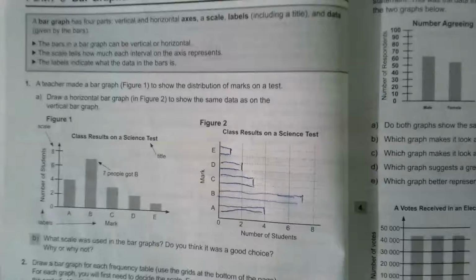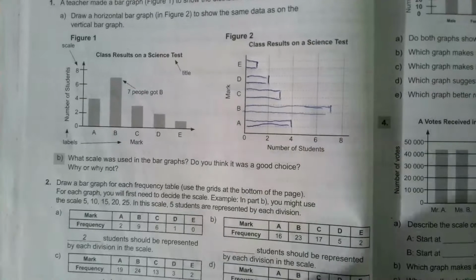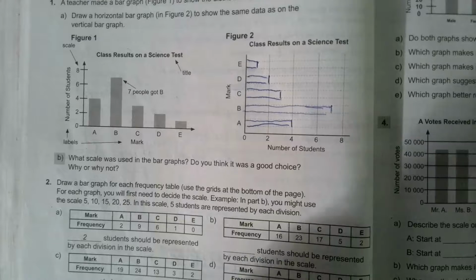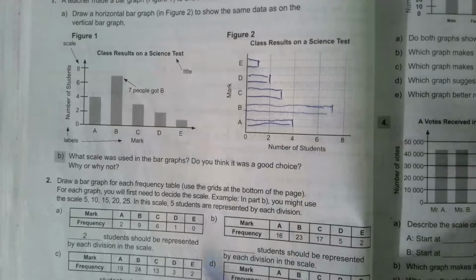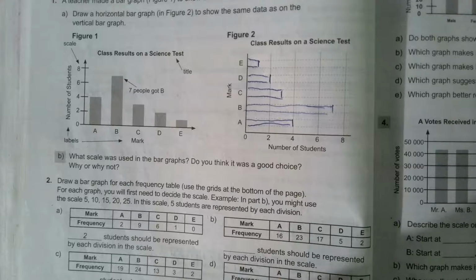All right, so if we look at these 2 different bar graphs, which one gives a better indication of what the results are? Which one tells the information quicker? Well, it depends on what the question is. Your question could be, what scale was used in the bar graphs first? The scale was a scale of 2. There's 2 in between every single one. 0, 2, 4, 6, 8. Do you think it was a good choice? Why or why not? I think the scale probably could have been better. It could have just been 1. But it's not horrible to read.